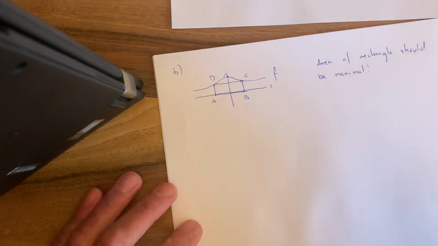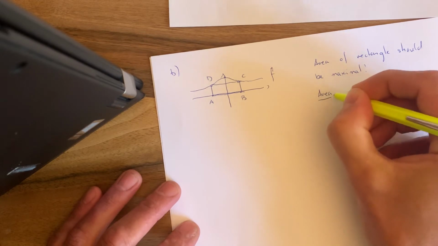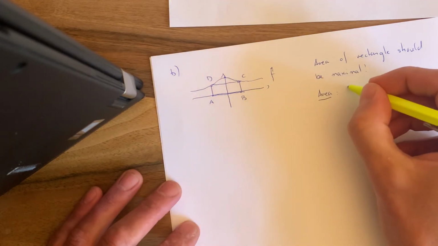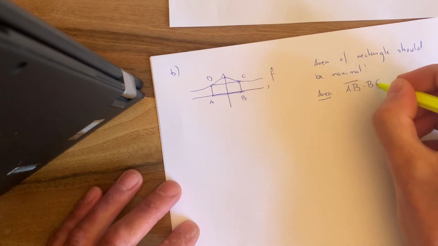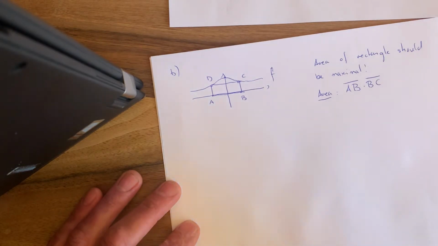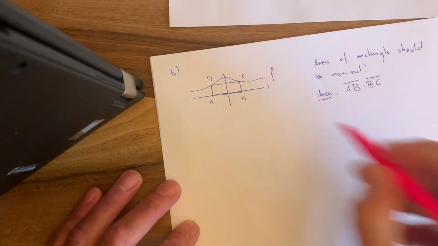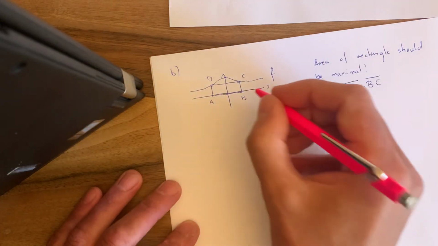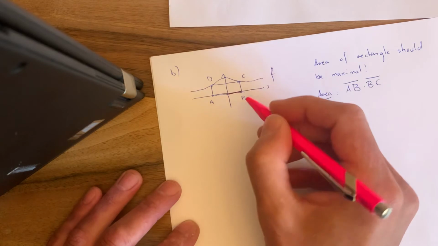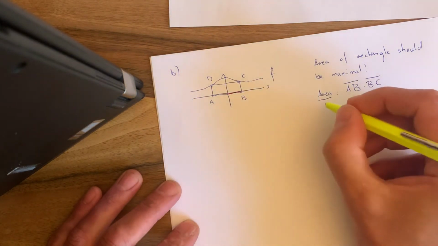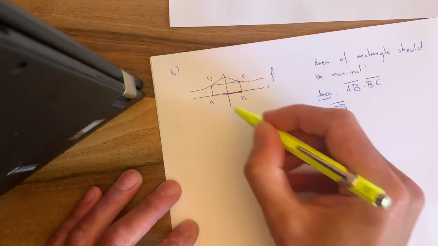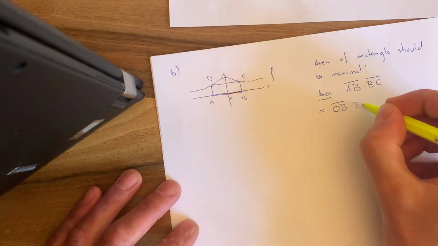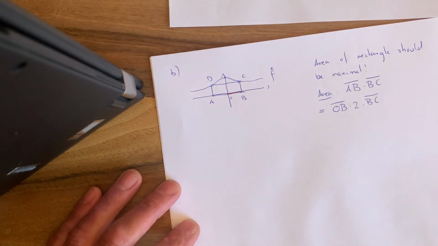Now, how can we calculate that area? Well, the area of that rectangle is just given by the length of AB times the length of BC. And now, since this graph here is symmetrical with respect to the y-axis, this line here is precisely half of the whole line. So instead of this formula, we can also take the length of this line from the origin to B times 2 times the length of BC.